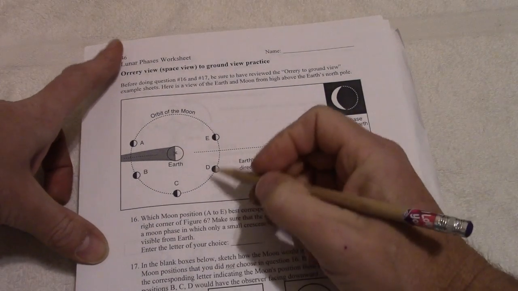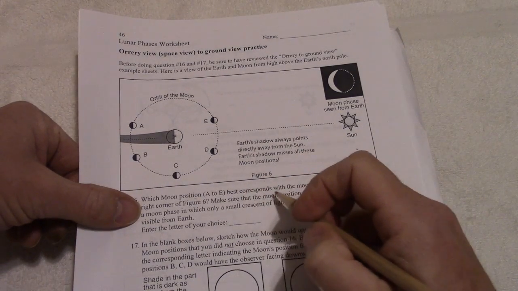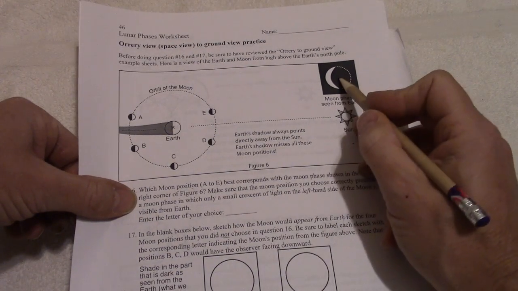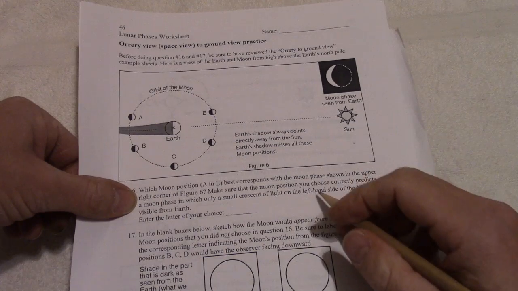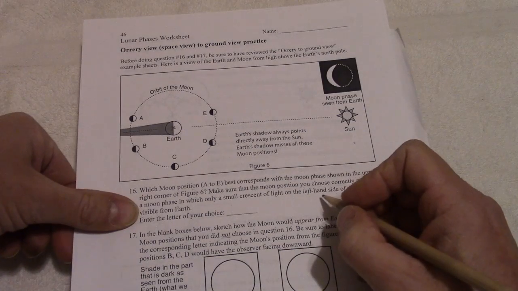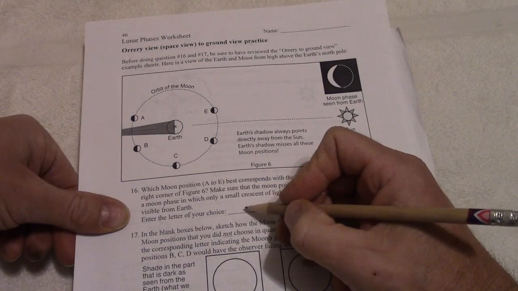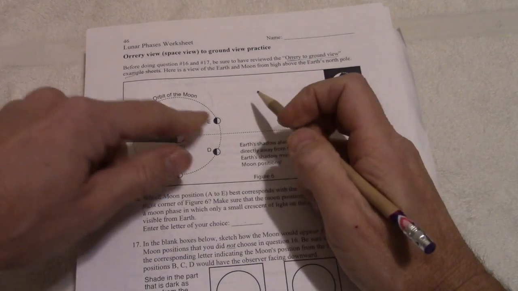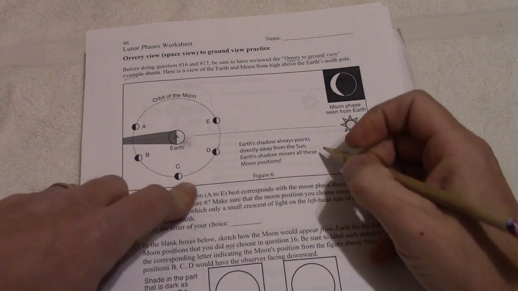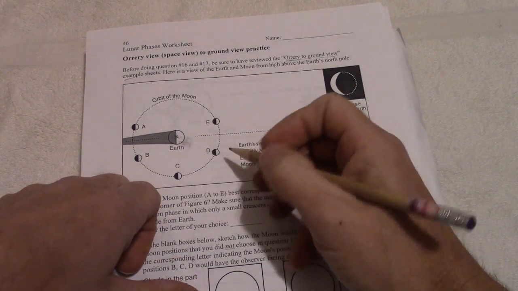For question 16, it says which moon position A to E best corresponds with the moon phase shown in the upper right corner of figure 6. Make sure that the moon position you choose correctly predicts a moon phase in which only a small crescent of light on the left-hand side of the moon is visible from the Earth, and enter the letter of your choice here. And remember that the position of the moon in its orbit determines what phase we see if we're standing here on the Earth looking out towards the moon.